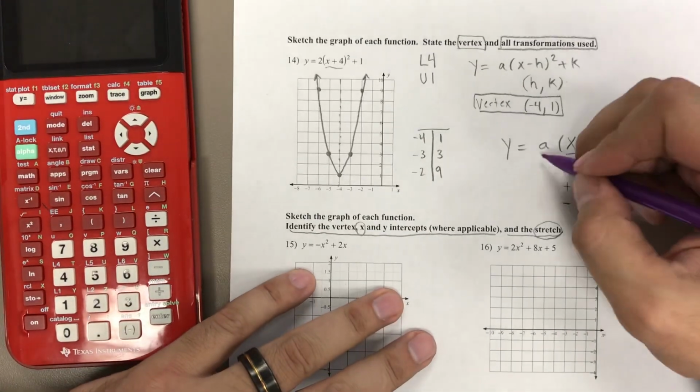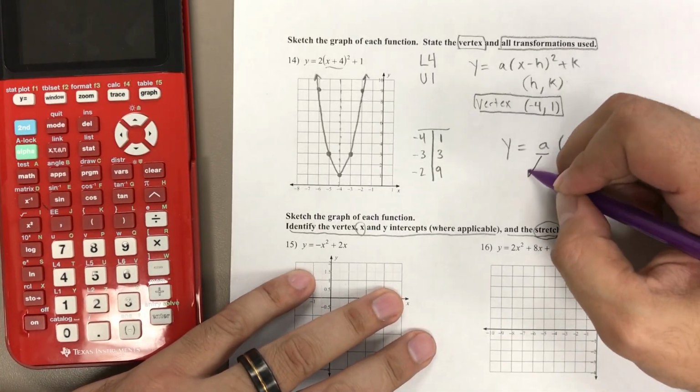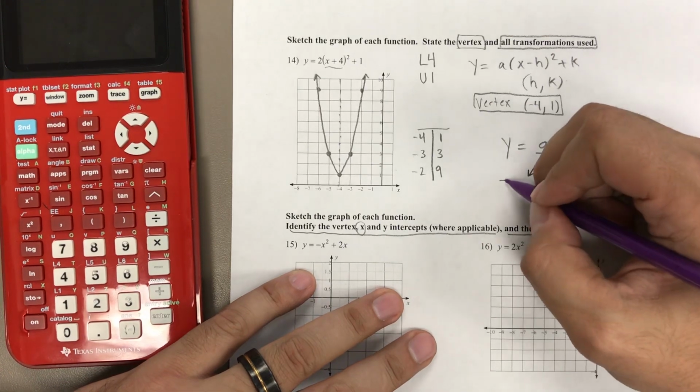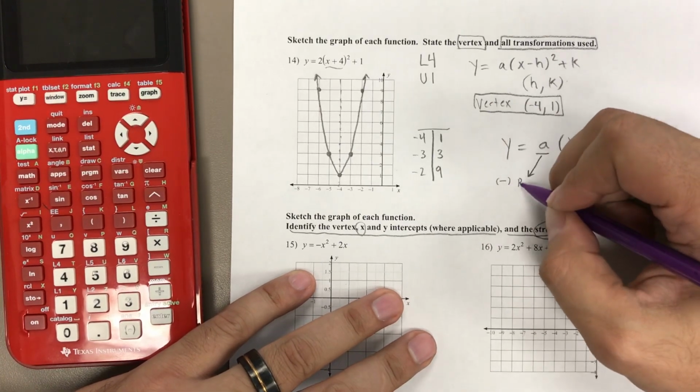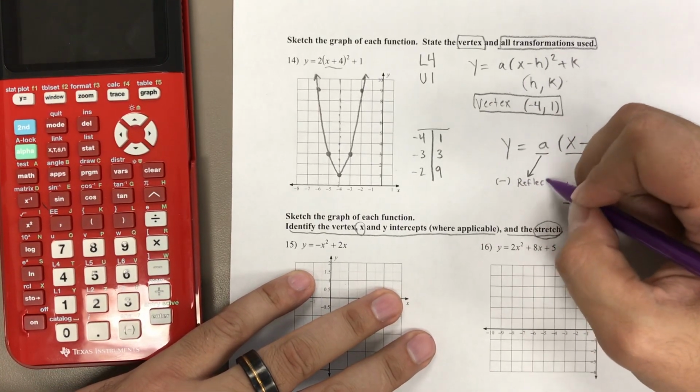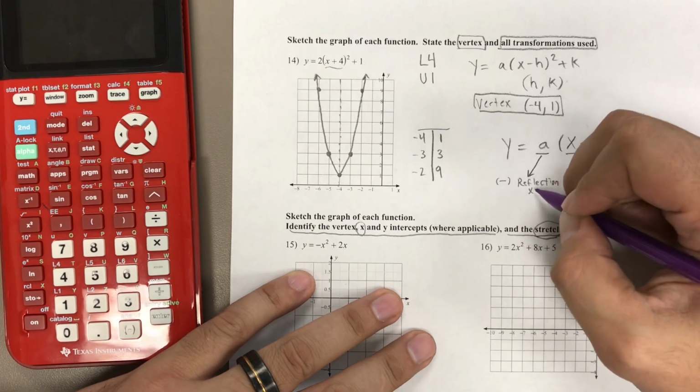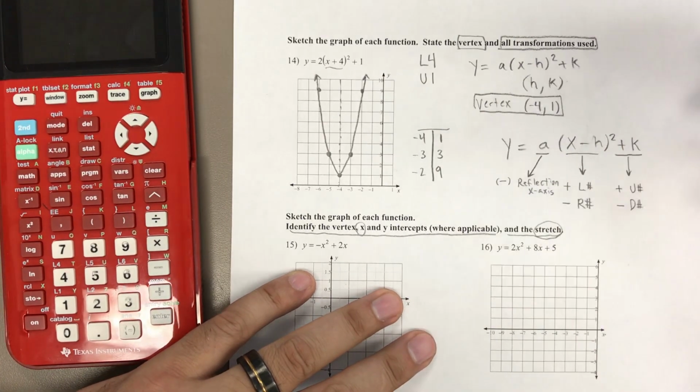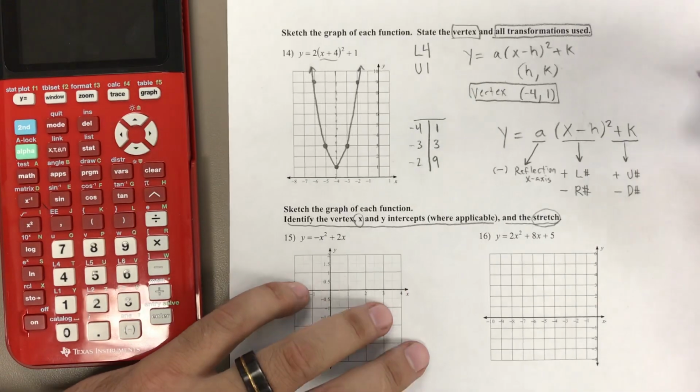The last thing that affects it is this a value over here. So there are a couple things that can happen. If a is negative, then that means we have a reflection, and the reflection will take place over the x-axis. So if you see that, know that that's one of the transformations that you can see.